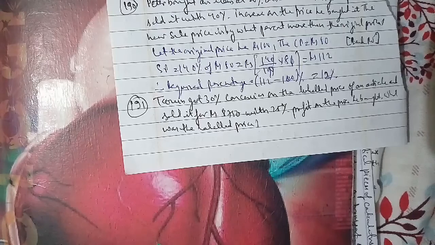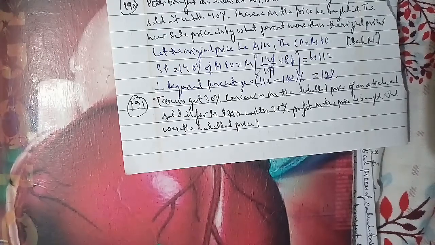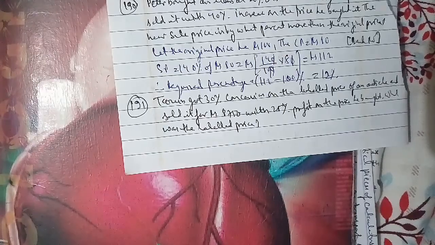So the cost price equals rupees 100 upon 125 into 8,750, which equals rupees 7,000.